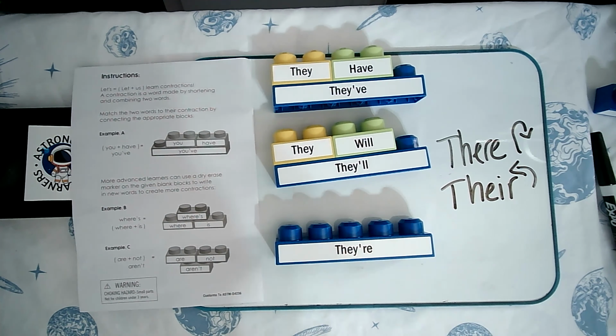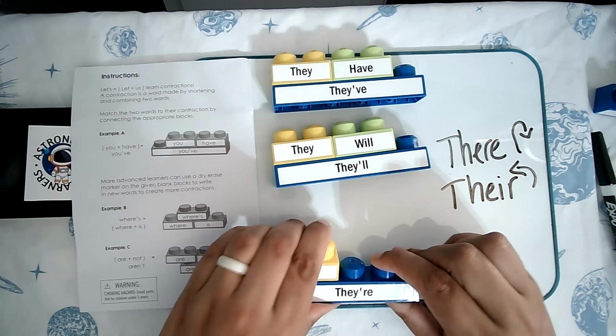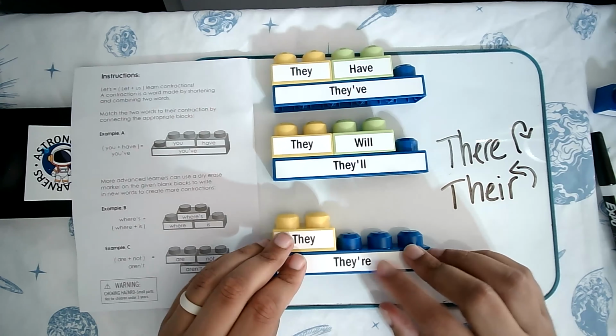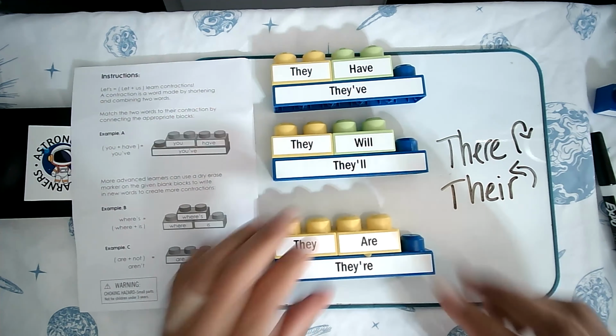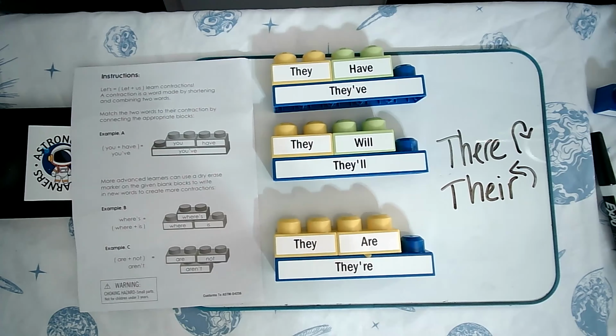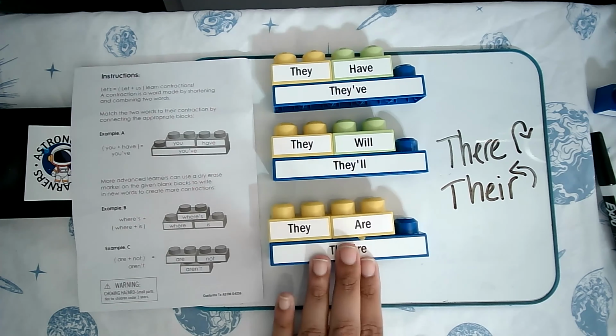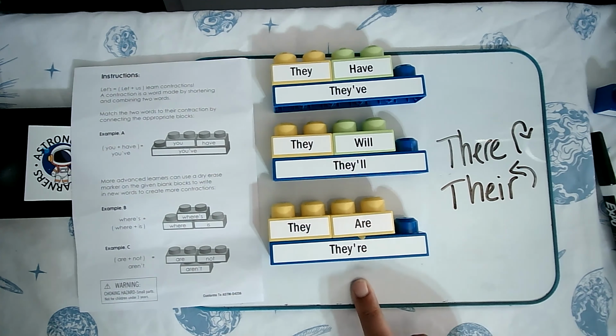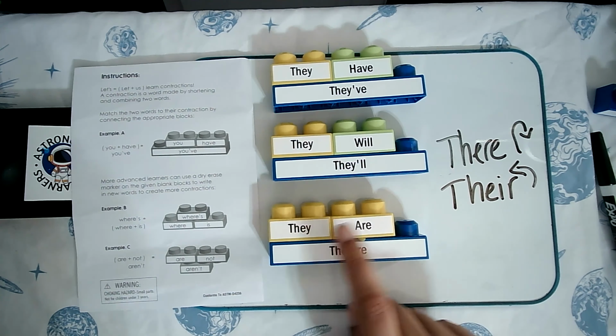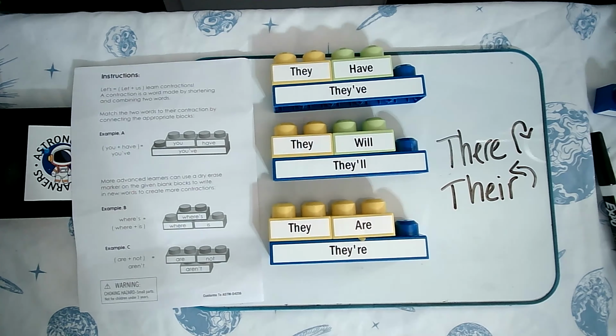What do you think it is? They. And then what do you think represents this RE? That apostrophe replaces one letter. A. It's they are. So in my head when I'm reading, if I want to know the difference between there and they're, I literally say they are in my head. I don't even acknowledge the apostrophe.